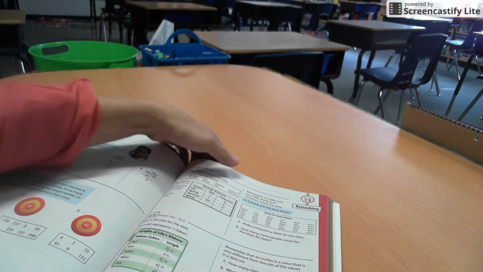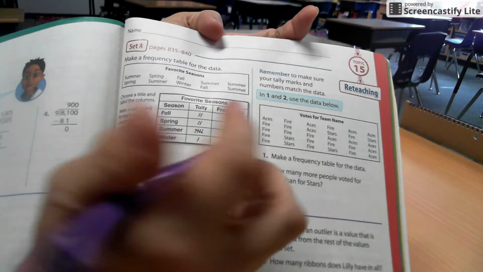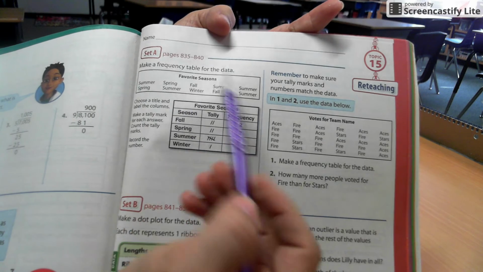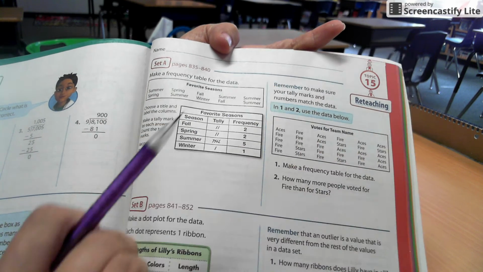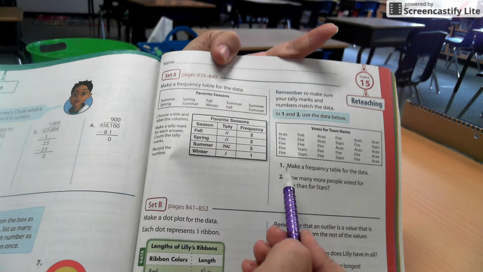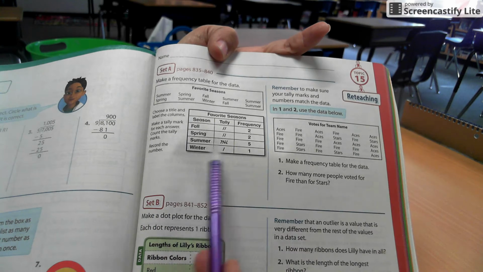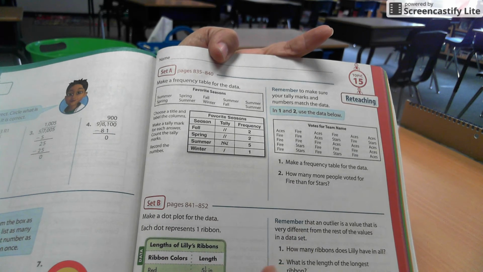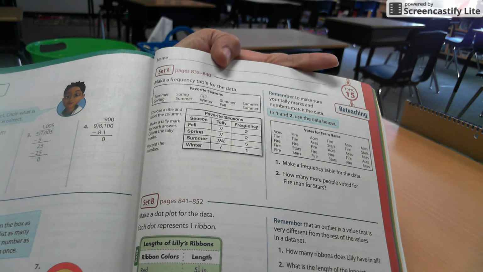So you're on 873 and we're looking at set A. Okay. So we're talking about frequency tables. It says, remember to make sure your tally marks and numbers match the data. So for number one, it says make a frequency table for the data. If you want, you can do it over here. If you want to do it on another piece of paper, you can. So make your frequency table, and I'm going to make mine, and then we'll check them.